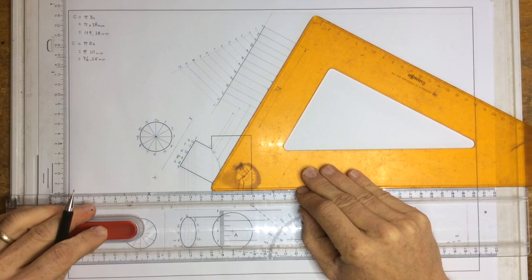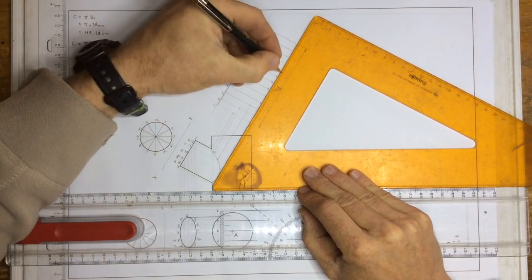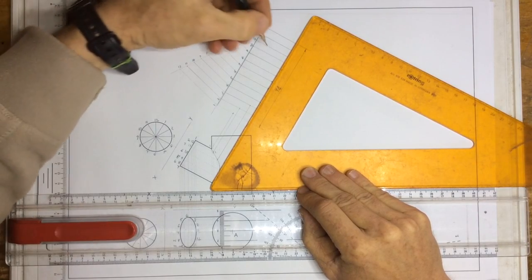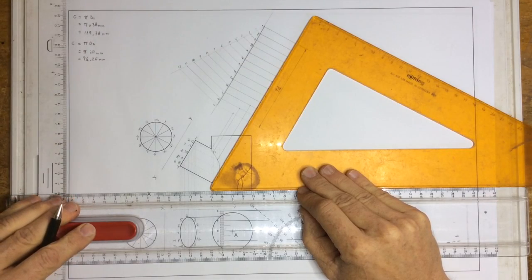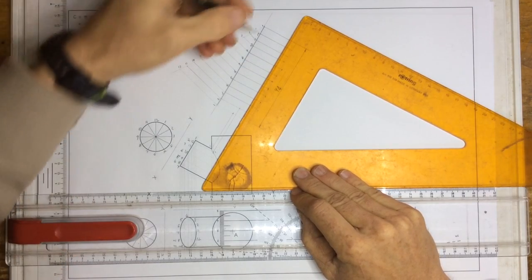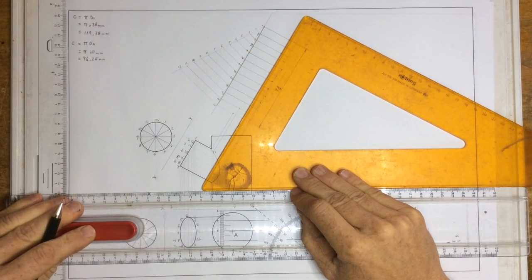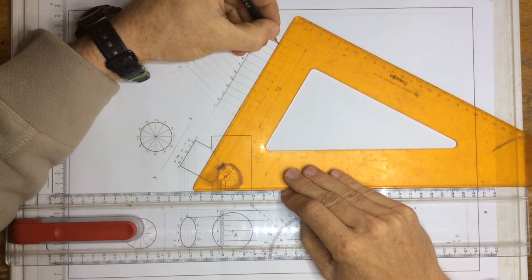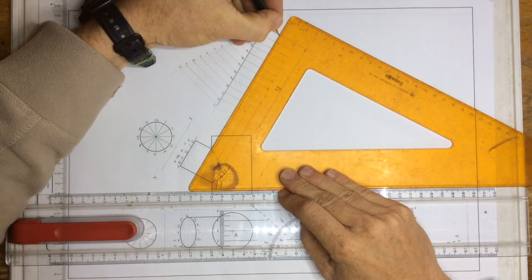Line 9 coming out again. Line 10 going in. Line 11 coming in again. Line 12 going in again, and going back to line 1 over there.